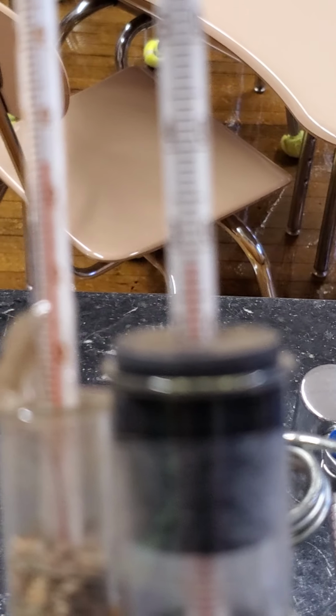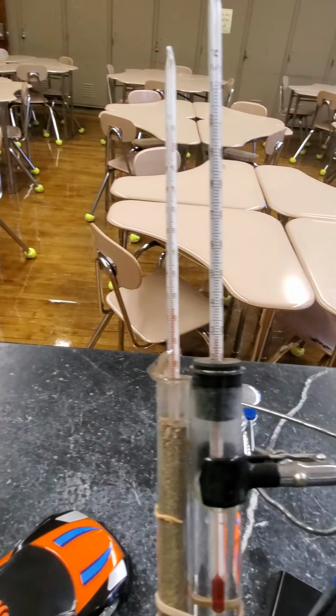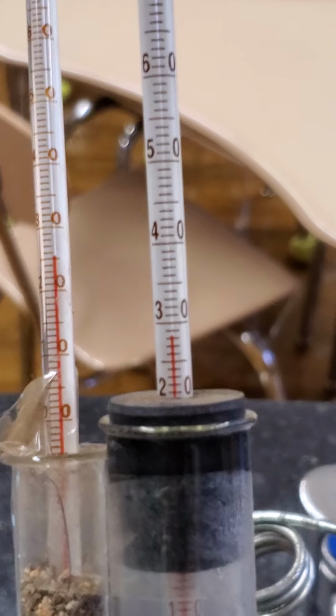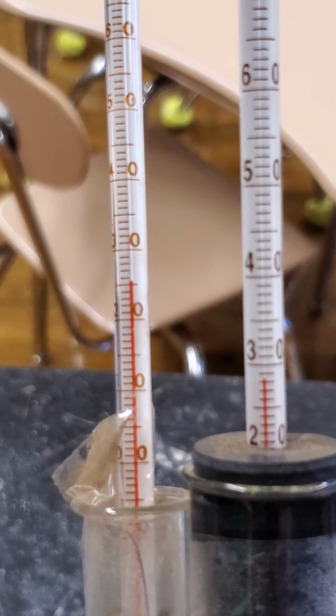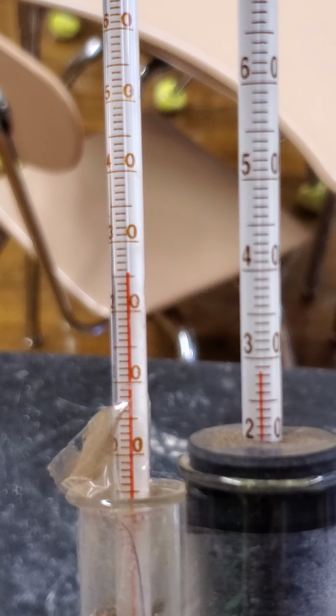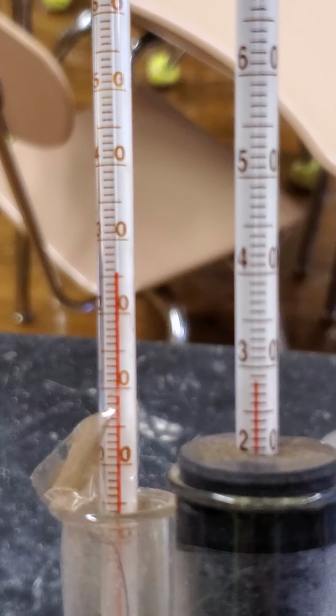The water temperature is at 28.5 degrees Celsius. And coming back to this. Okay, yeah, so 28.5 degrees Celsius and 26 degrees Celsius at the time. So right now it's like 25.5, but it was 26 degrees Celsius before that.